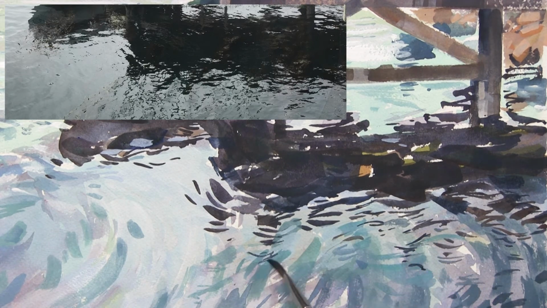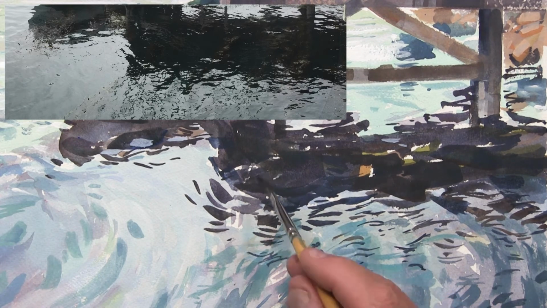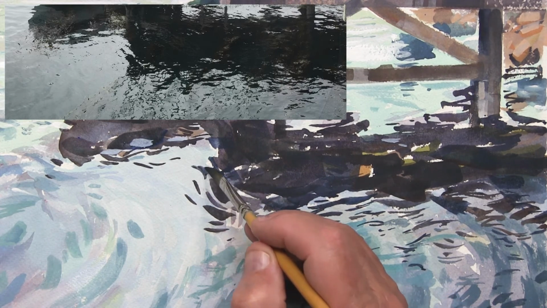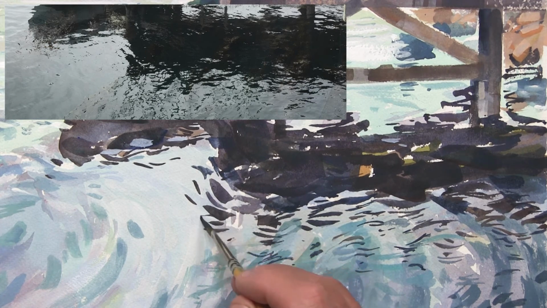I paint those little ripples in successive little marks, making sure that they all communicate together, and also making sure that they curve and undulate over the top of the larger waves that are in front of them or around things like the pier and the boat shapes as well.